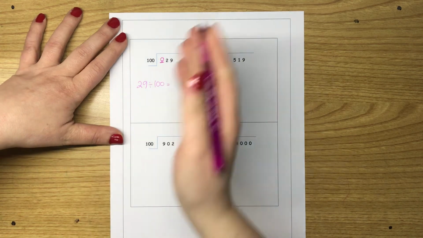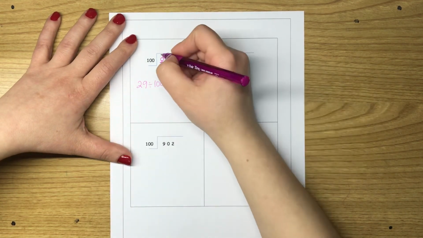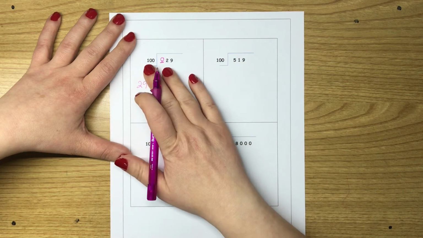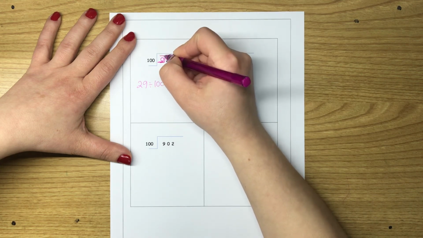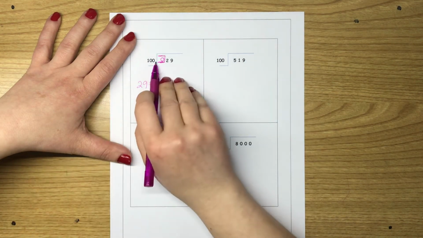Okay, like the case in how to divide by 10, we are going to do the same procedure for dividing by 100, but in this case we are going to look at the hundreds and take all the digits, the higher places that come after the hundreds place.